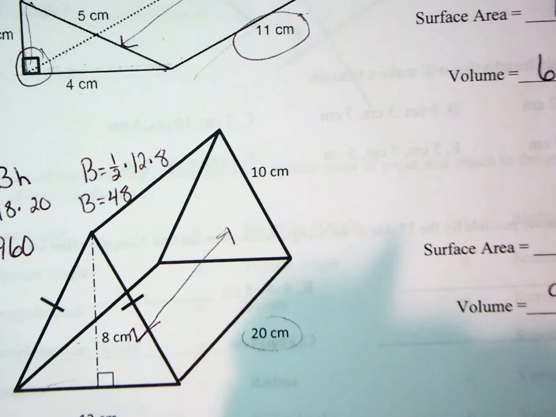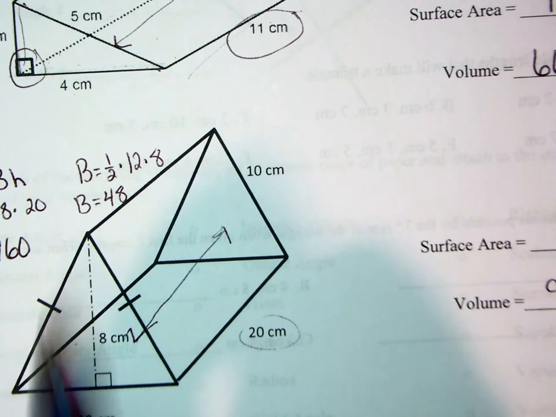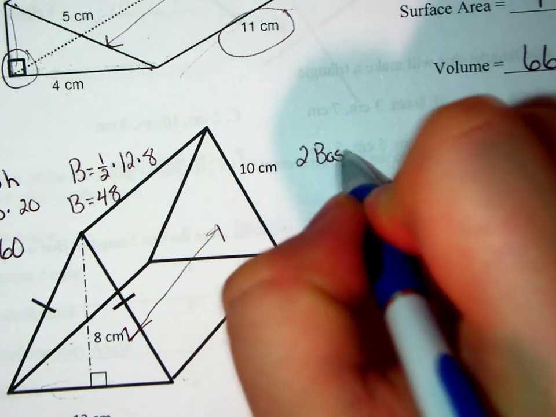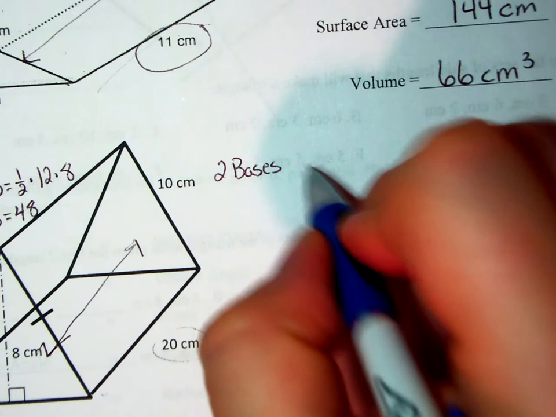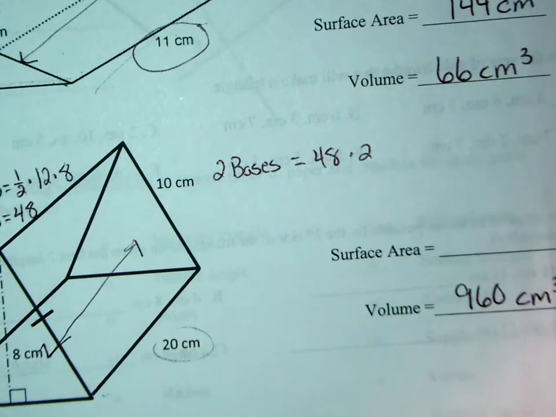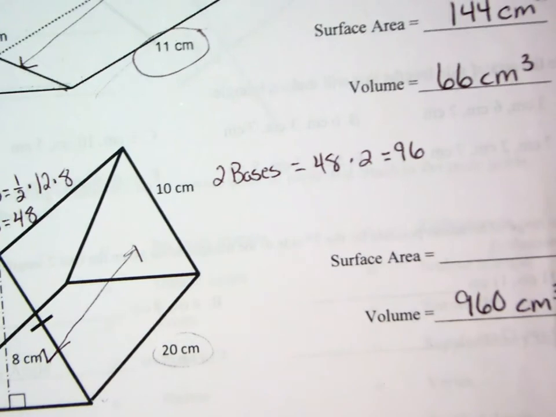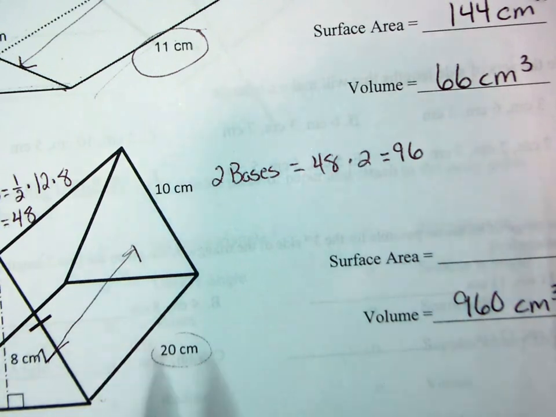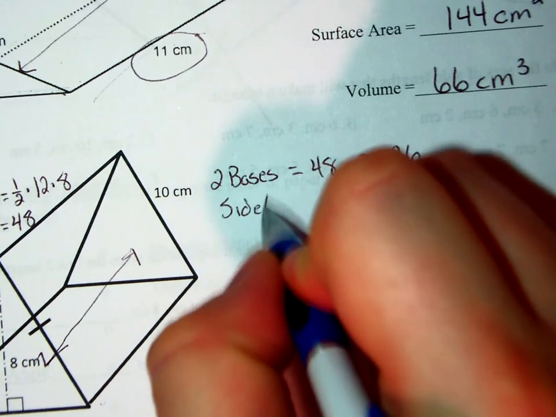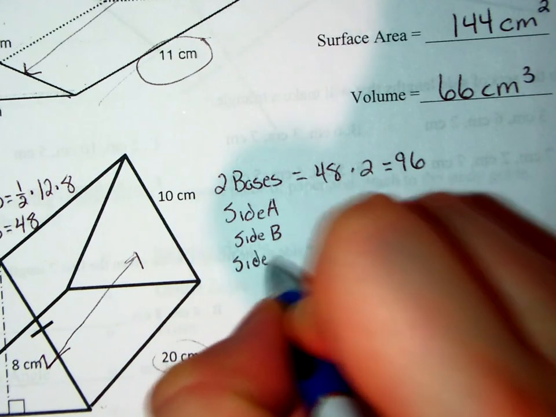And next we have to find surface area, much the same way we did in problem 27. Again, I already know the area of one of my bases, so I'm going to multiply that by 2. So my surface area of the two triangular bases added together equals 96. And then I'll have a side A, a side B, and a side C.